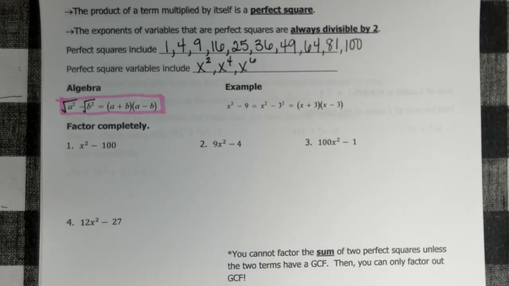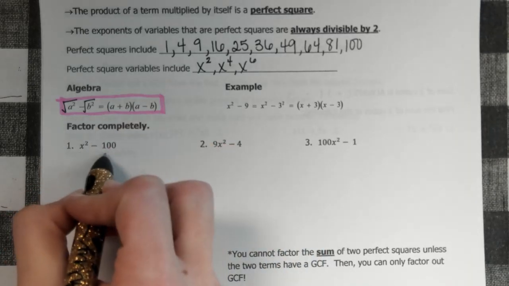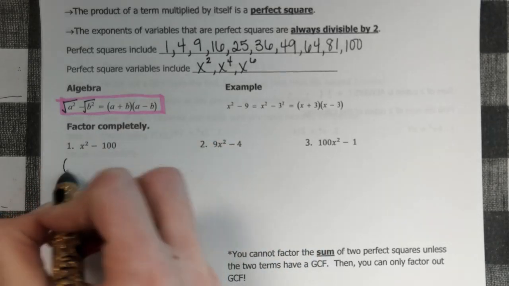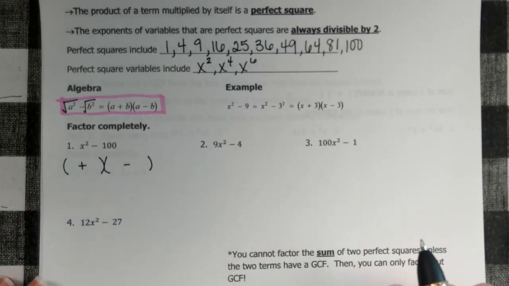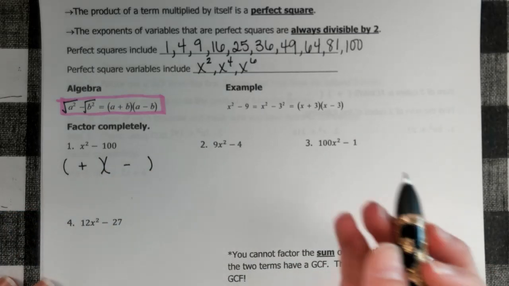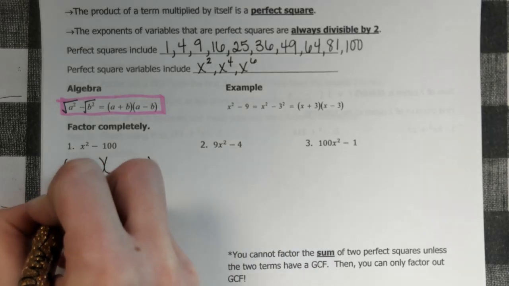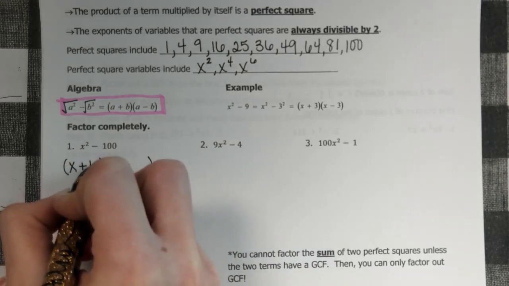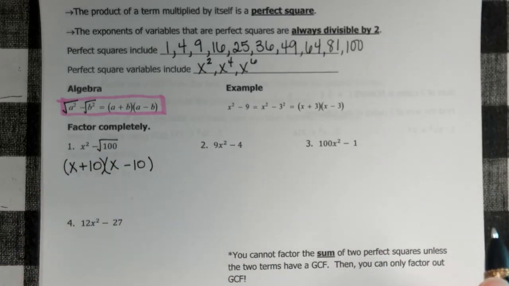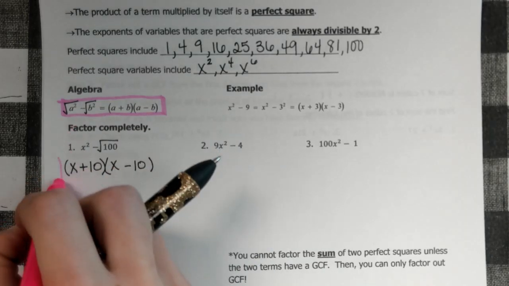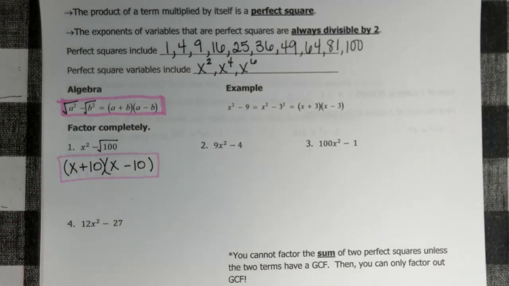Okay? So if I have x squared minus 100, that is the difference of two squares. So my factored form, I have two sets of parentheses. One's a plus, one's a minus. X squared minus 100 factors into what? x plus 10, yeah, and x minus 10, because the square root of 100 is 10. Okay. You could FOIL that, make sure the middle term cancels, that negative 10x plus 10x will cancel, and you're left with that x squared minus 100.